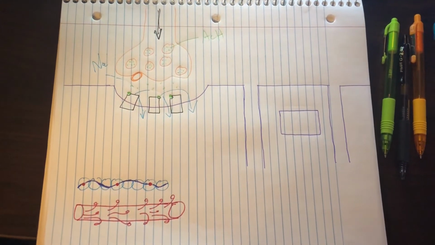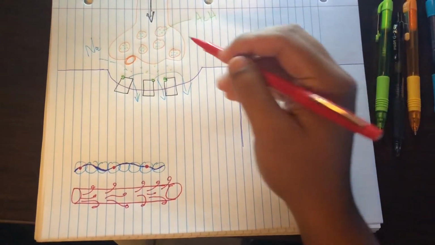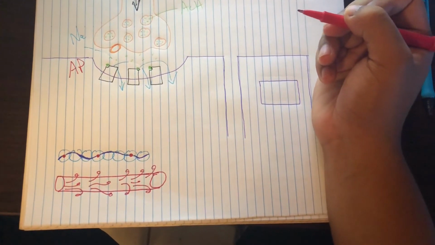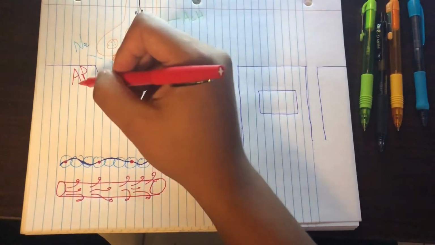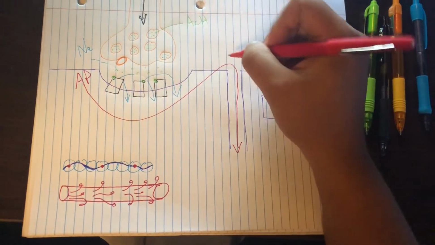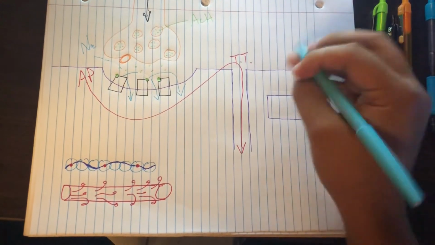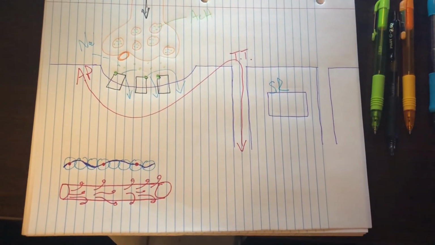Depolarization occurs once sodium goes through the cell, which will cause the cell to be more positive, and as a result will form an action potential. An action potential acts as electricity, which will cause something to happen within the cell. Action potential is going to travel all the way down the T-tubule here, which will then activate the sarcoplasmic reticulum, known as the SR.